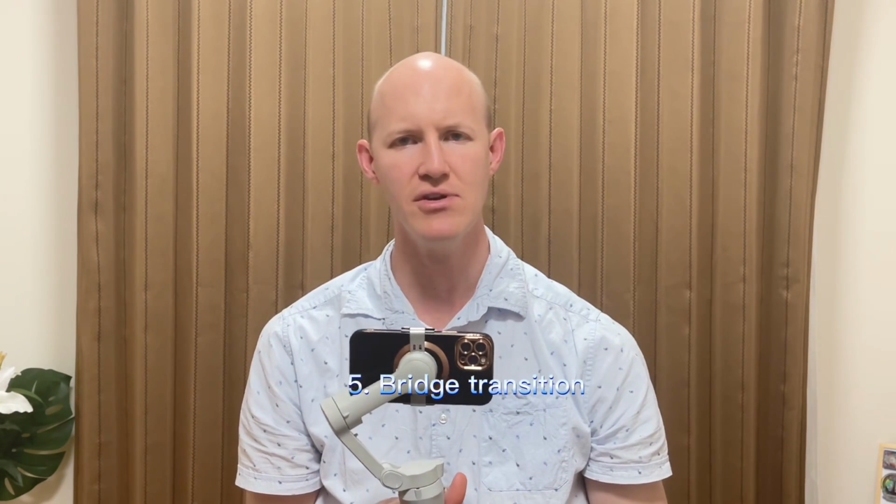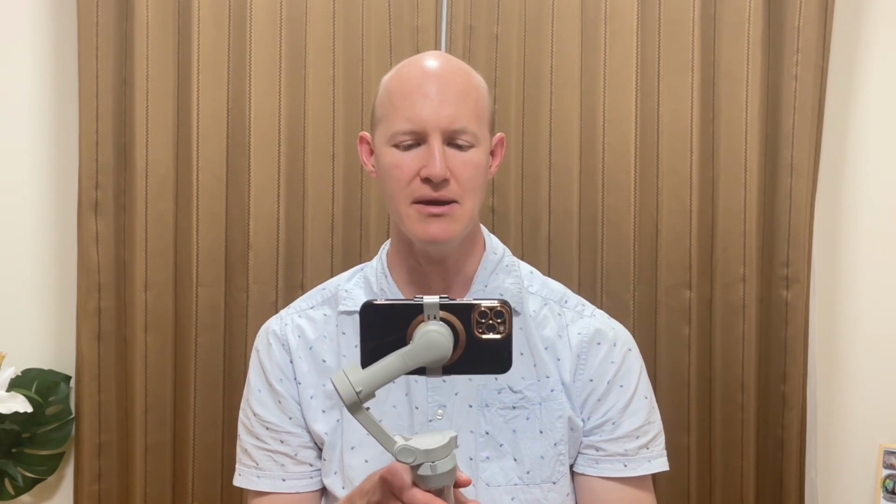The fifth transition is the bridge transition. This is a very difficult transition because you have to be in a boat in order to perform this transition, period. So I went on a cruise, a small cruise, and I was able to record the bridges.